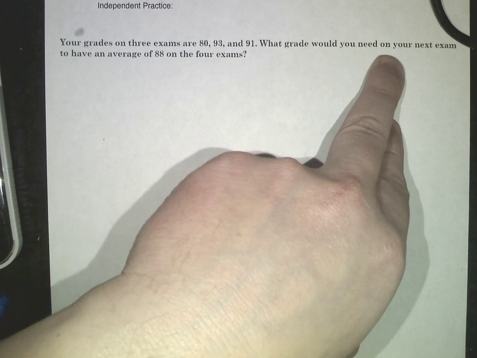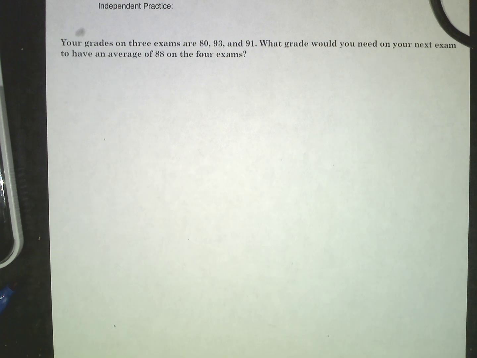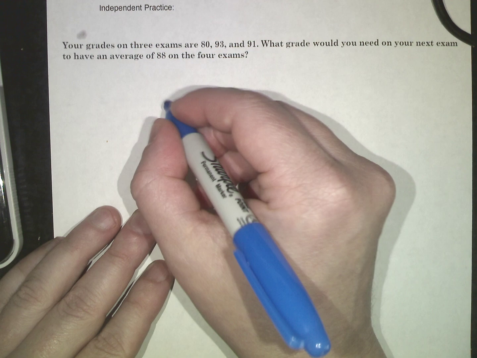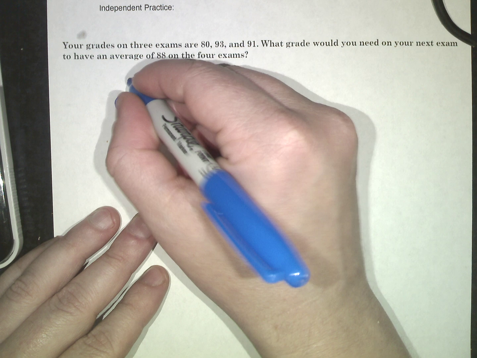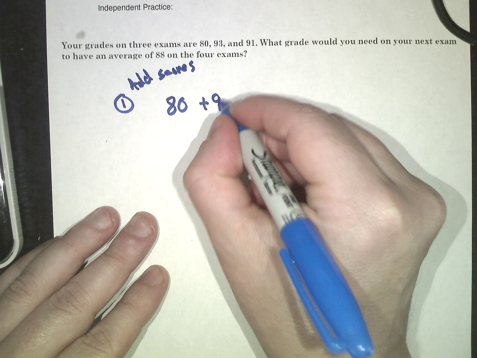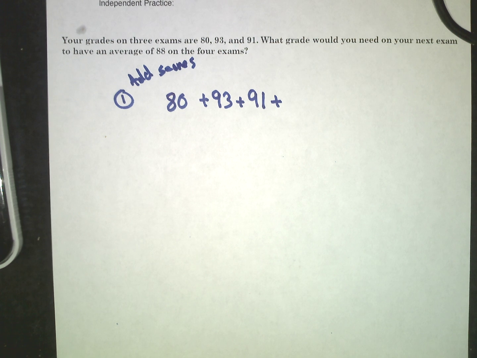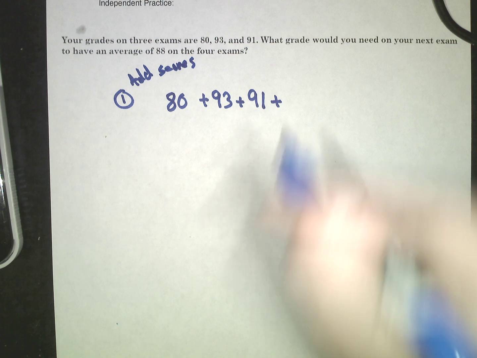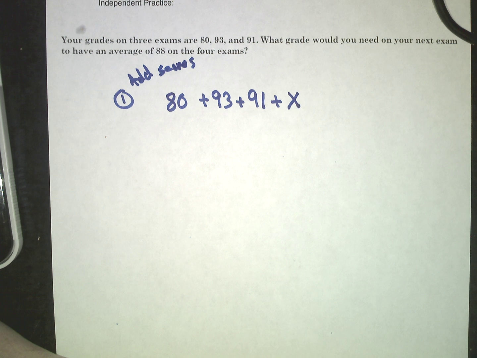Now, so far you have these exams. Your next exam, we don't know. So that's where algebra is going to come into play. So let's look at it this way. So this is saying that I have 4 tests. 80. Remember, step 1, we add them. Add up all the scores. 80 plus 93 plus 91 plus, I don't know what the next score is. That's a question mark. So I'll call it X.